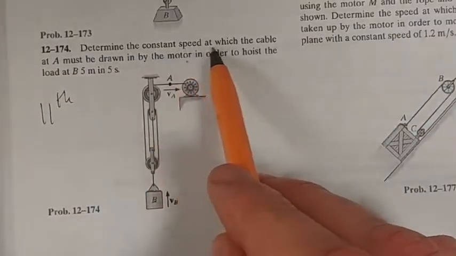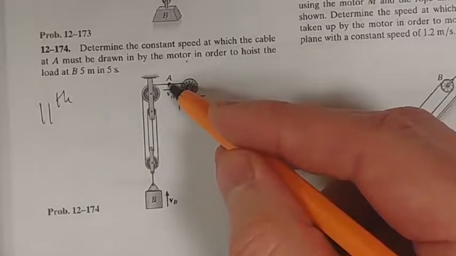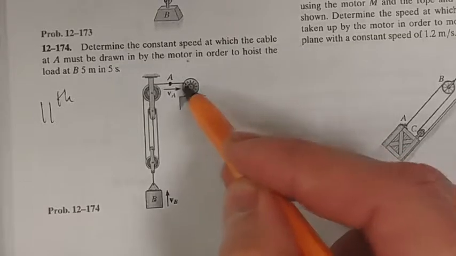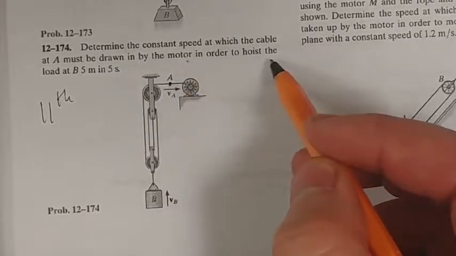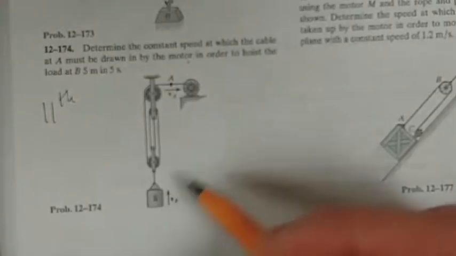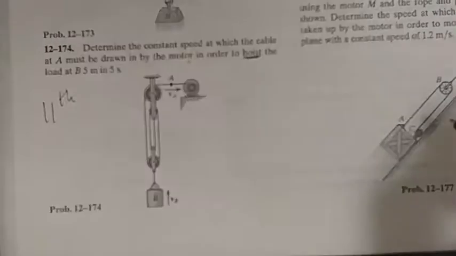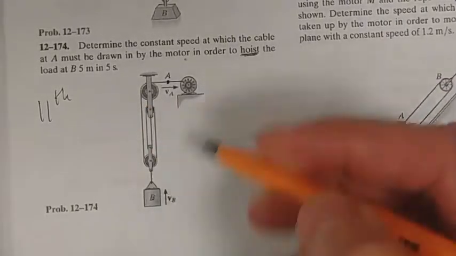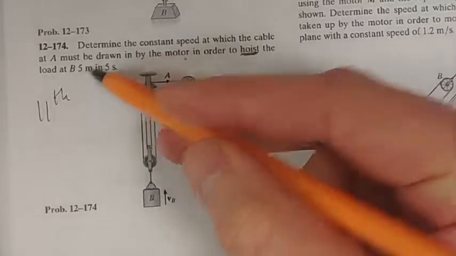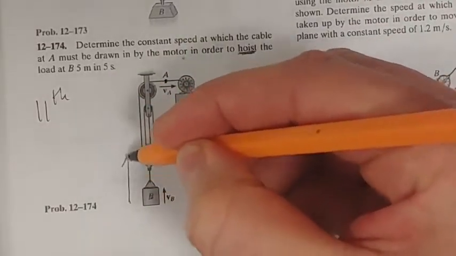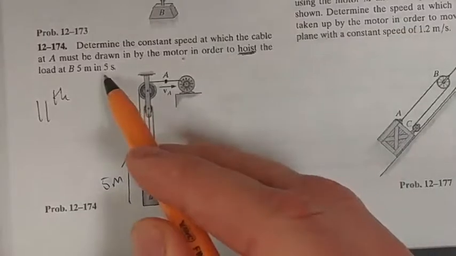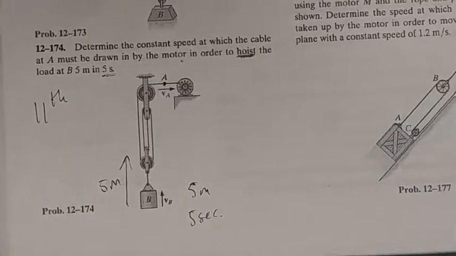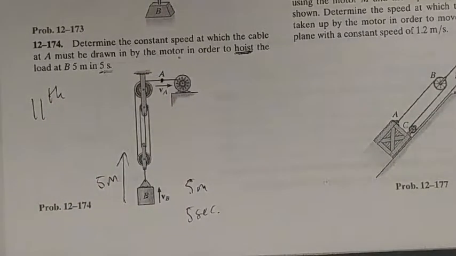It says here, determine the constant speed at which the cable at A must be drawn in by the motor, right? The speed that the motor is pulling that cable there, in order to hoist the load. Hoist, what does that mean? Hoist, to lift it up, right? To hoist the load at B 5 meters, hoist it 5 meters in how many seconds? 5 seconds.